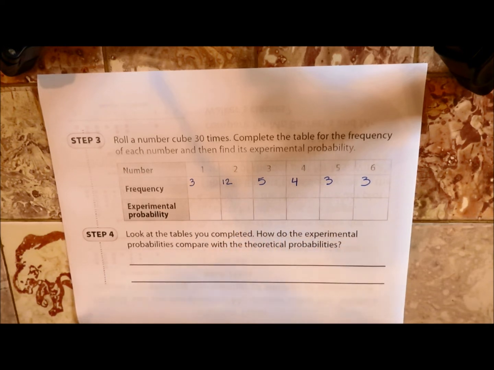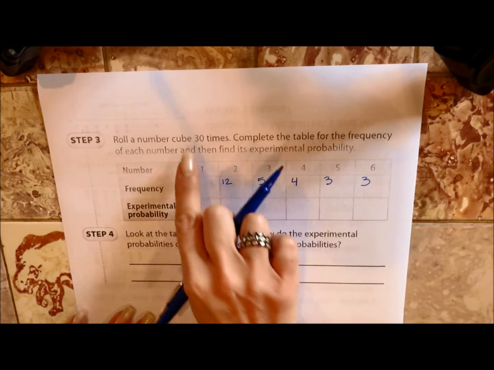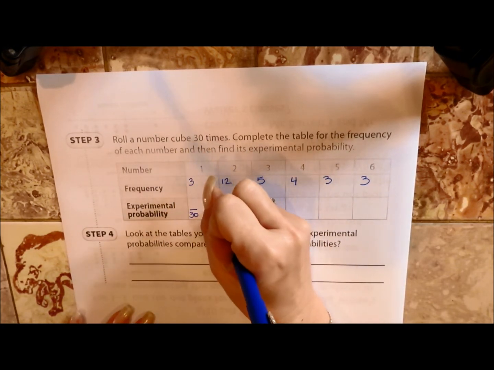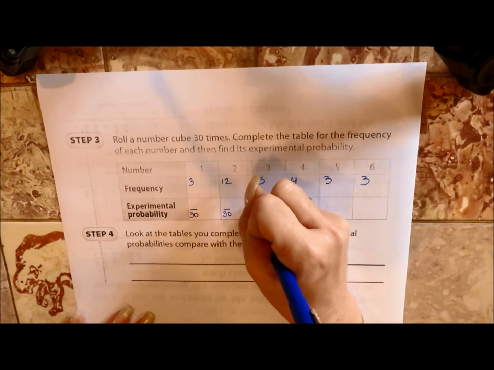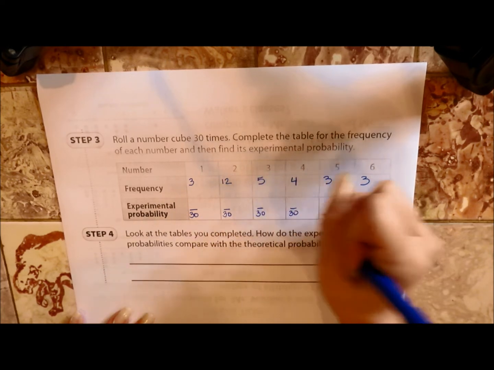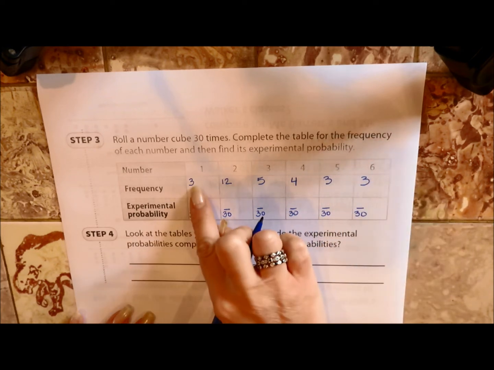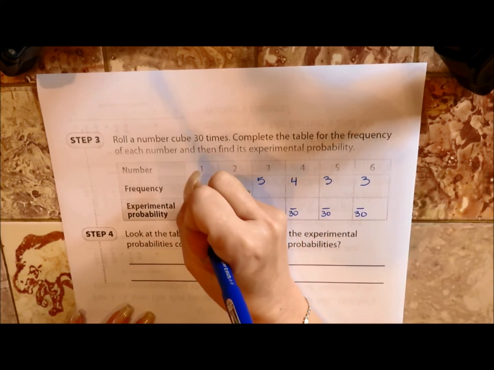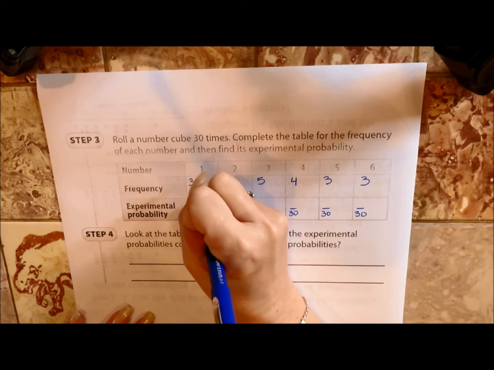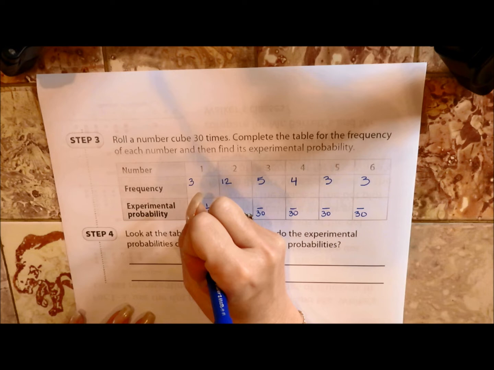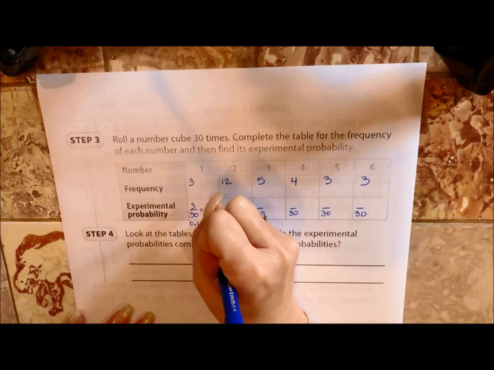So based on this experiment, because it was out of 30 times, all of my fractions start with a denominator of 30. And then my numerators are going to be how many times that number showed up. So for a 1, I got 3 out of 30. That's going to simplify to 1/10. As a decimal, 0.1. As a percent, 10%.